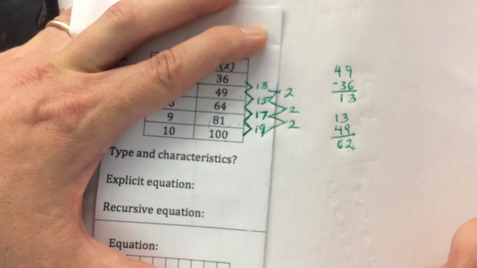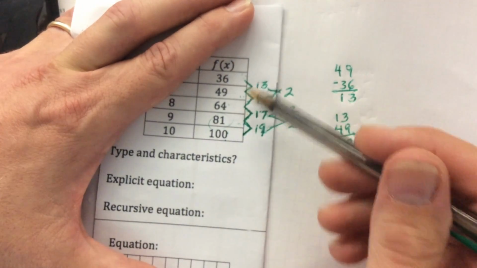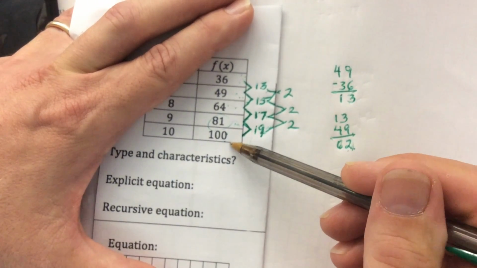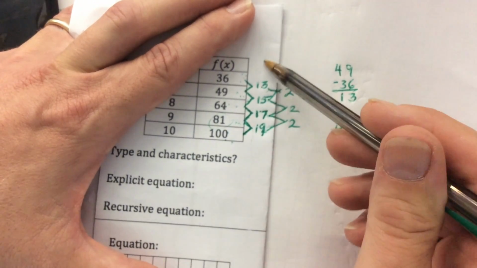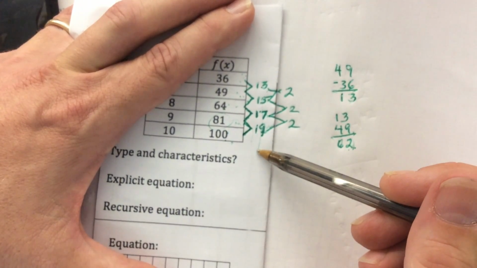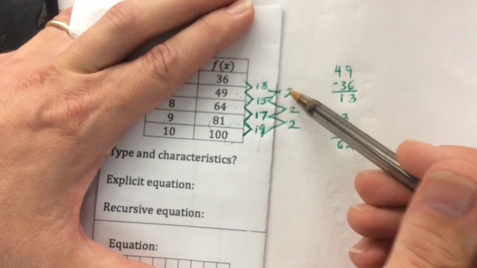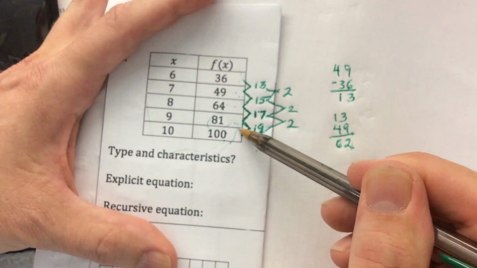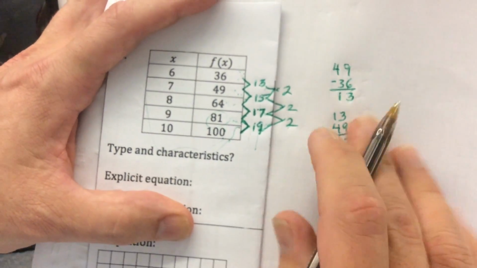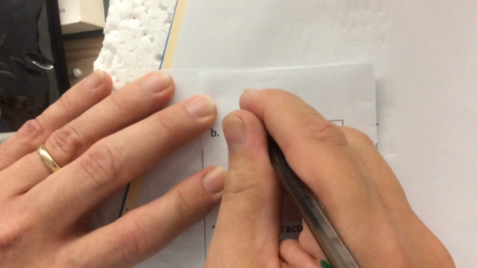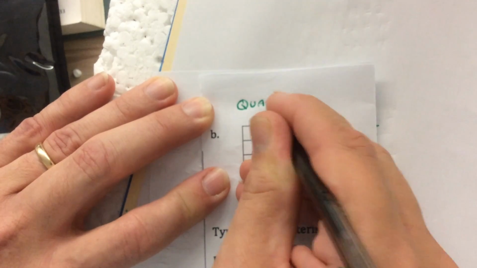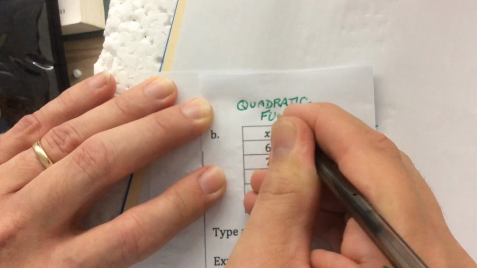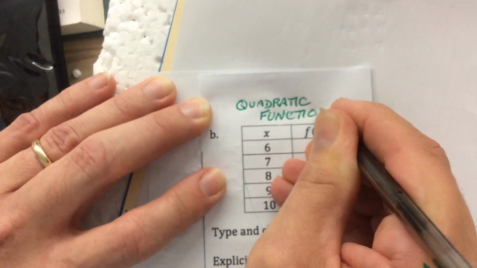So using addition and subtraction, if you can find the differences from here to here to here to here, and after you do it, it turns out that this is an arithmetic sequence. In other words, there's a common difference here, 2, 2, 2. This is a completely new kind of sequence, new kind of function, and it is called a quadratic function. And that's how to recognize it in a sequence.